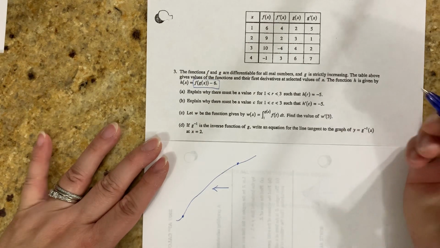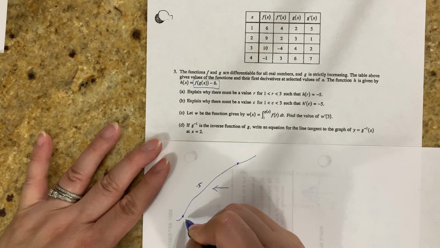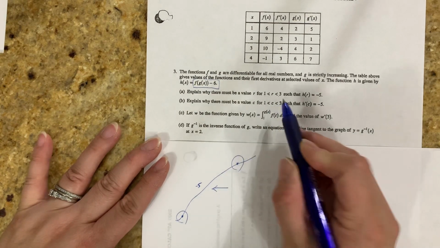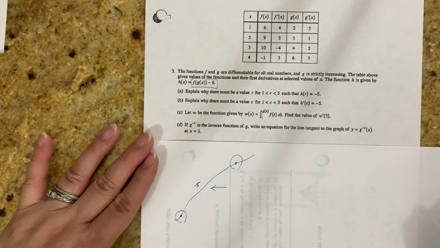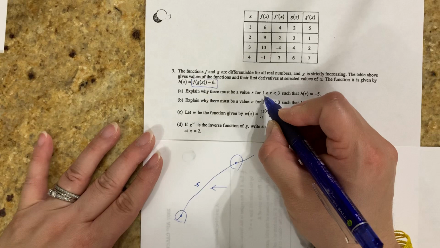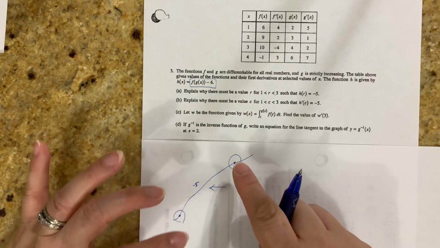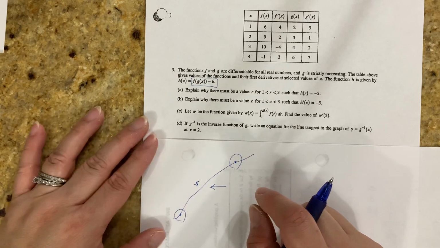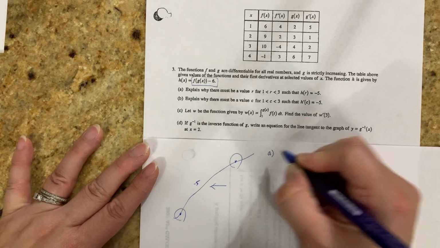If the number I want is -5, I just need to prove that my y value is going to be lower than -5 and higher than -5 in this interval. Therefore, because it's continuous, it must pass through that -5 value. The easiest way to tackle this is to look for h of 1 and h of 3 and see if those two values are sandwiching your -5, and you have proven it using IVT. So this is part A.